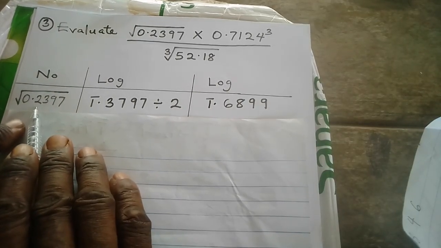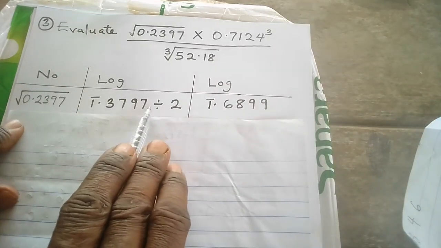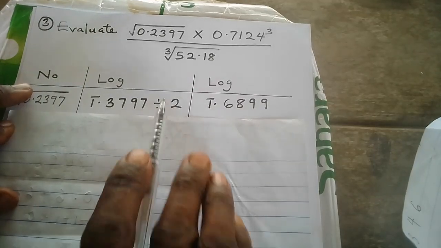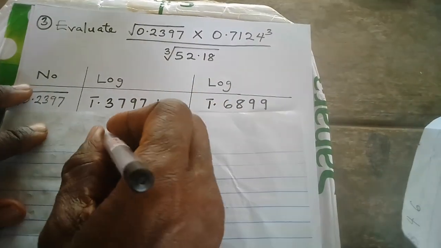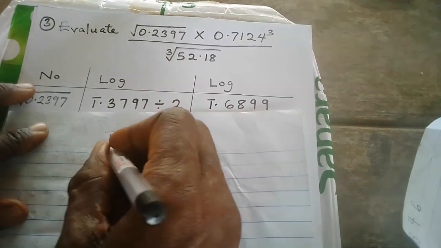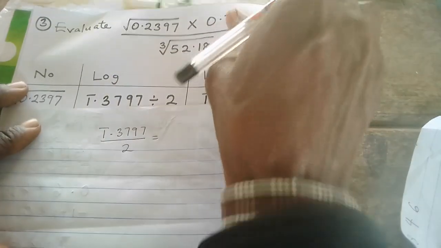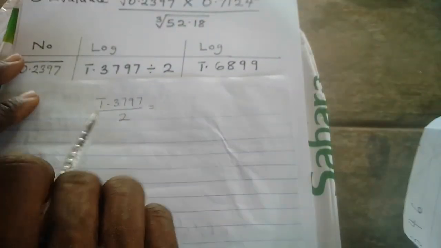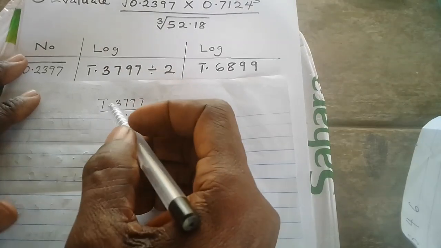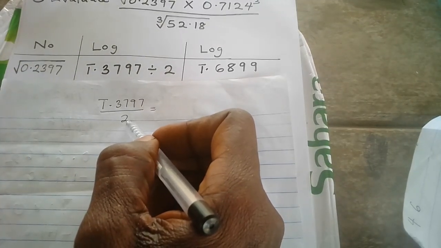The logarithm of 23 under 9 difference 7 will give you 3797. Because of this square root, you will divide this by 2. So that means you'll be having bar 1.3797 divided by 2. Bar 1 divided by 2 is going to give you a decimal.